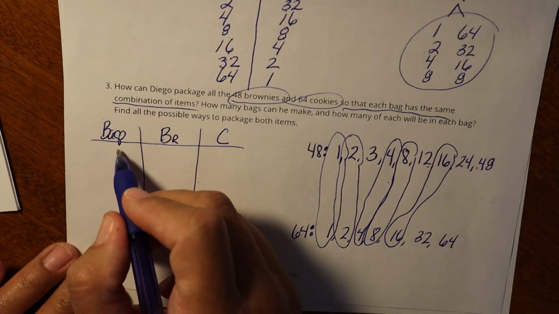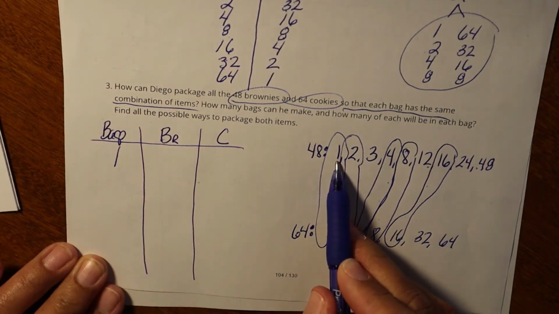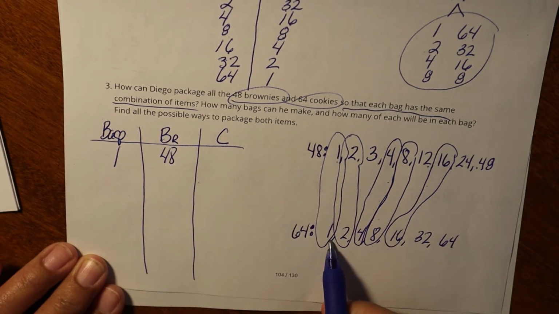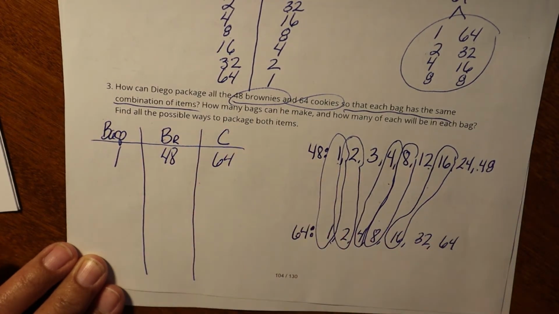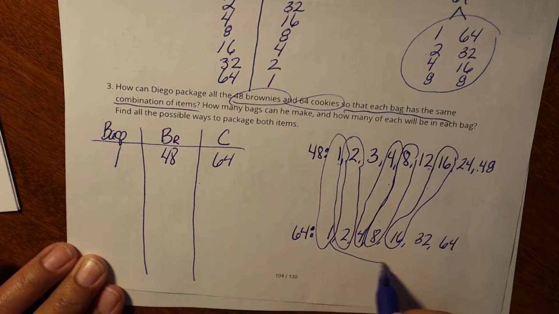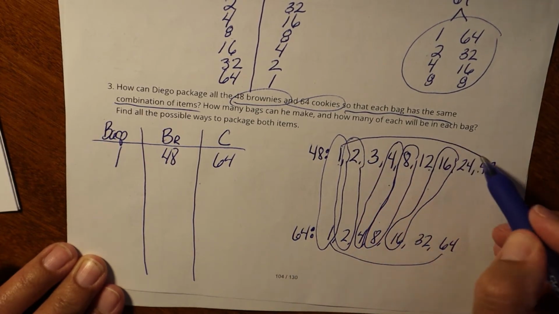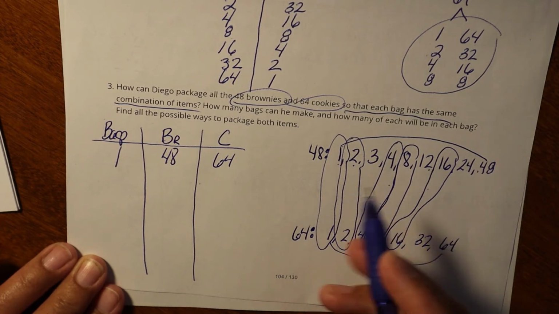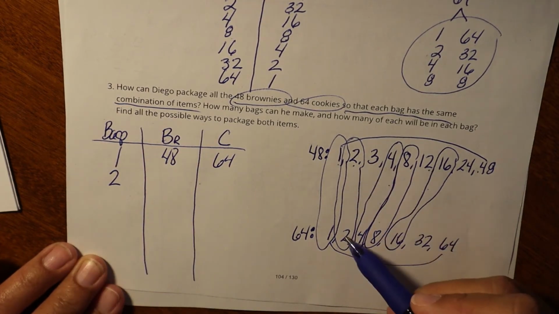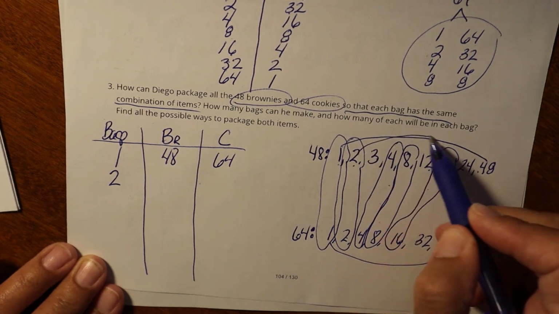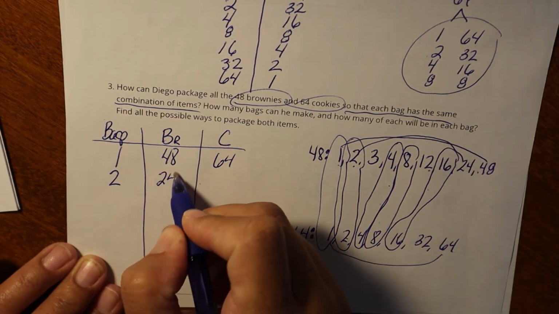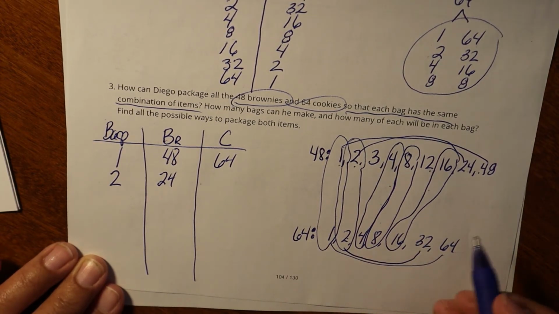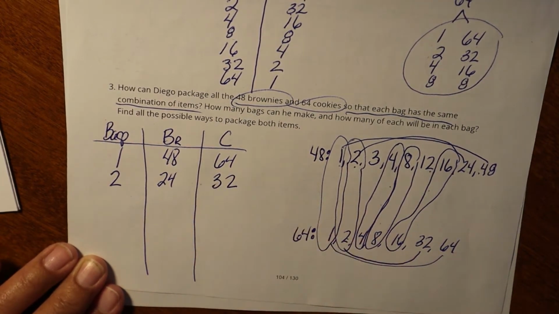So according to one bag, if I have one bag, I can put in 48 brownies, and one bag is 64 cookies, because my 1 and 64 went together and my 1 and 48 went together. They also share a common factor of 2. So when I did 2 bags, I could put in 24 brownies, and I could put in 32 cookies.